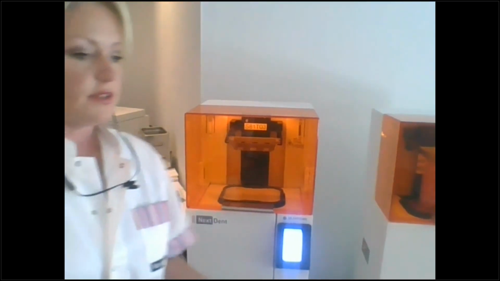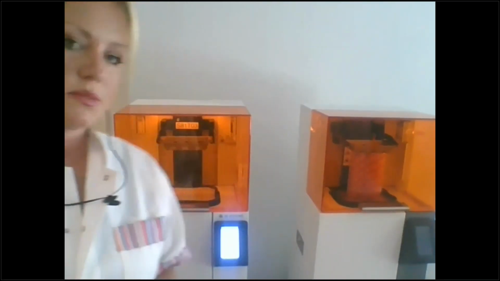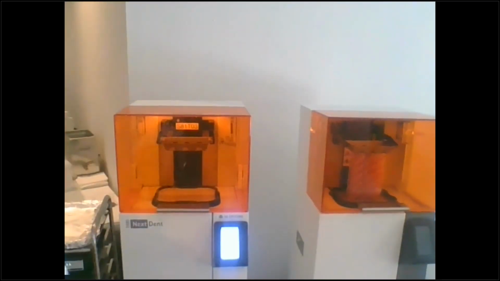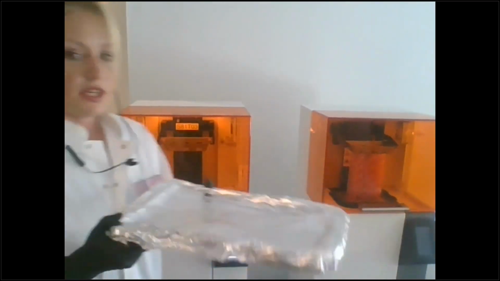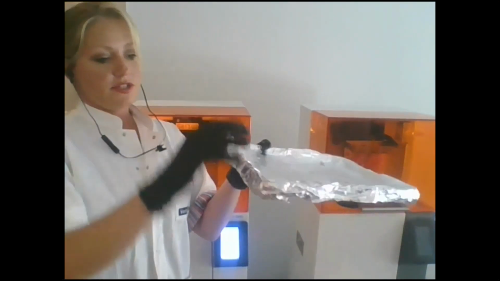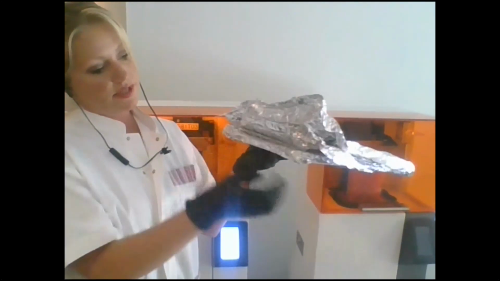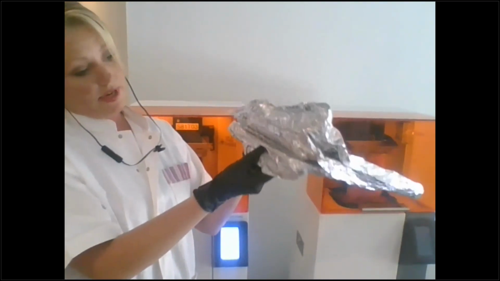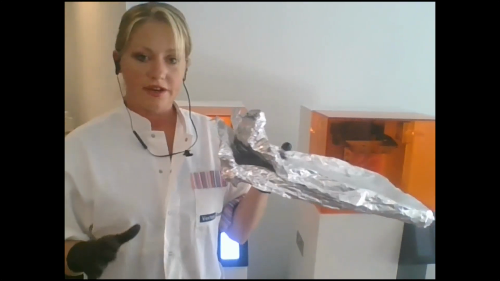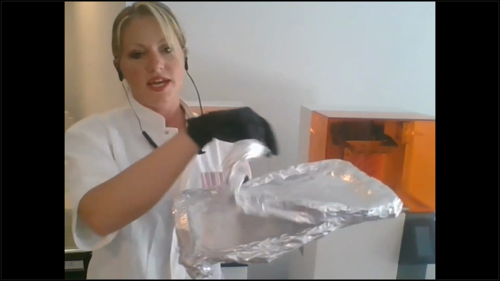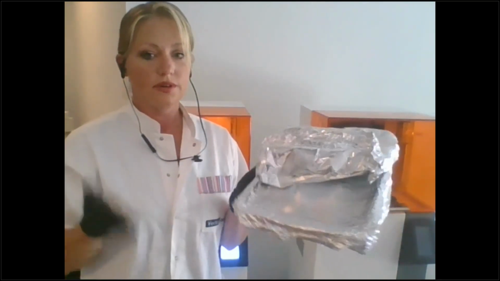Now I'm going to remove a build that's in my other printer, and this build I'm going to show you after I post-process my models, but this is kind of a sneak preview. I use a cookie sheet. It has layers of foil on it. I don't want to have to clean this cookie sheet constantly, so what I do is on Monday or Friday night, I put like 5 new layers on there or more. And then every time this gets really dirty, I can just take off a layer, throw it away, and I have a new clean sheet.